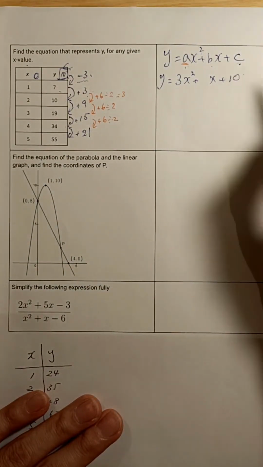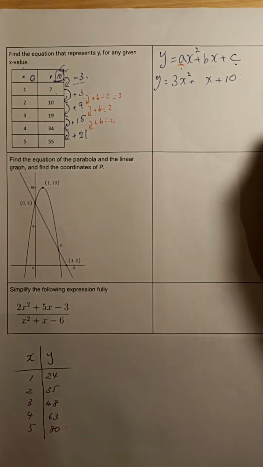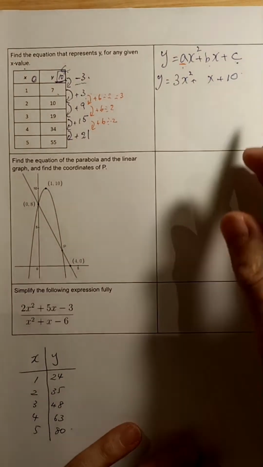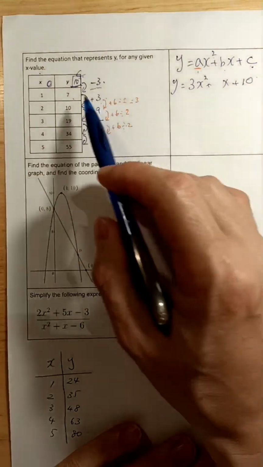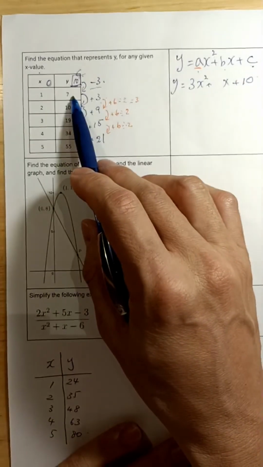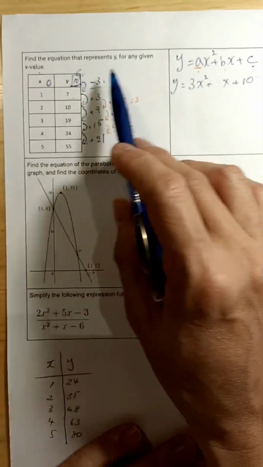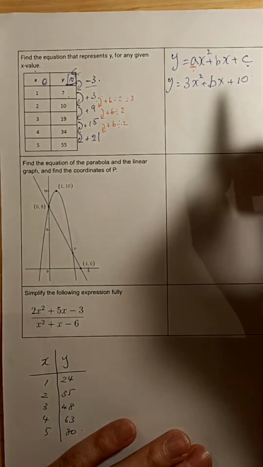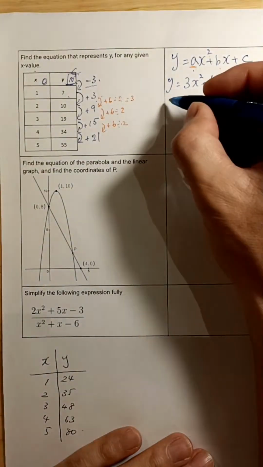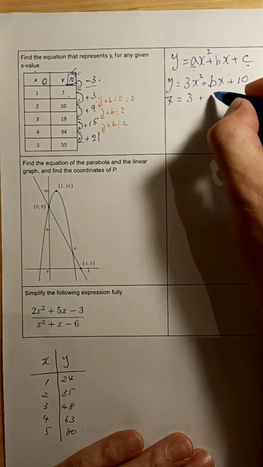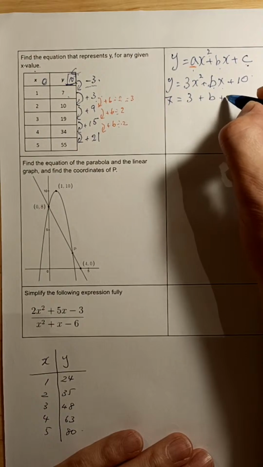So 10 is here. Then how you find b is that you plug in the simplest coordinate here, 1 and 7. If you plug 1 instead of x and 7 instead of y, you get 3 times 1 squared is 3, plus 1 times b is b, plus 10.